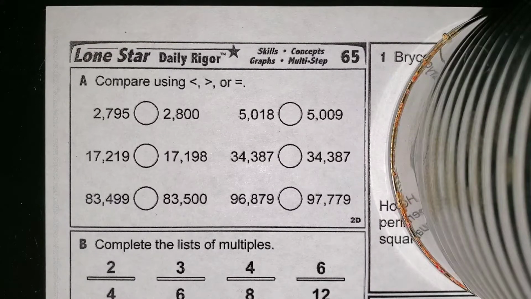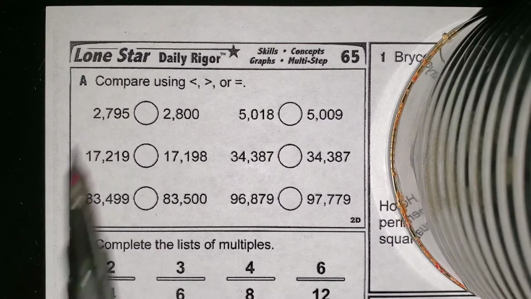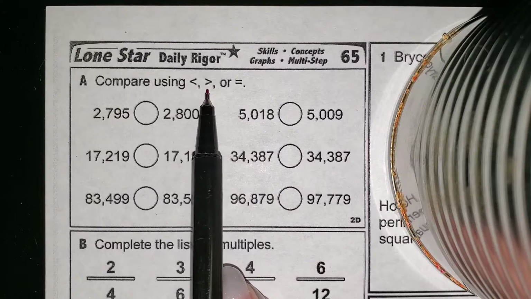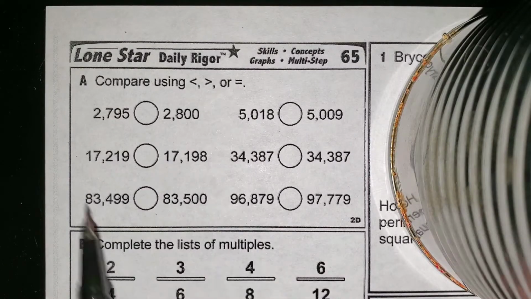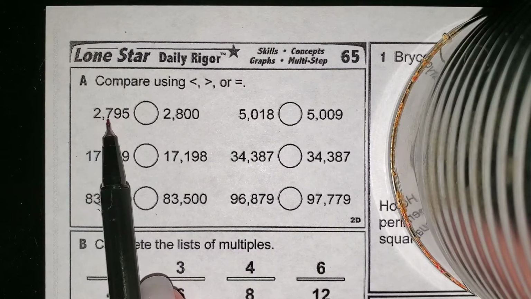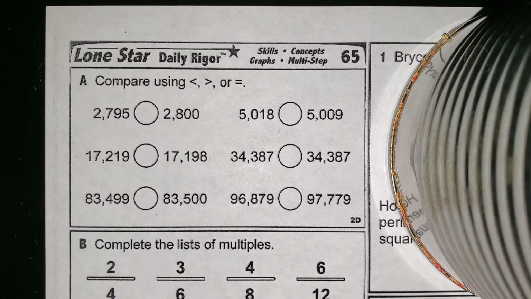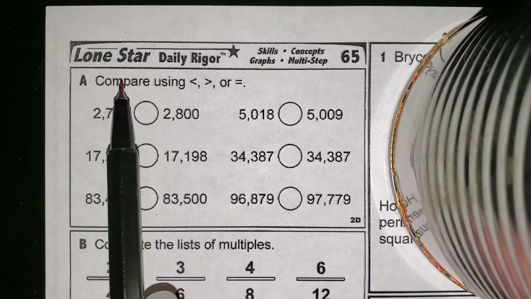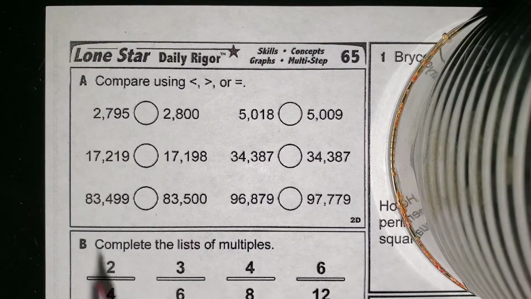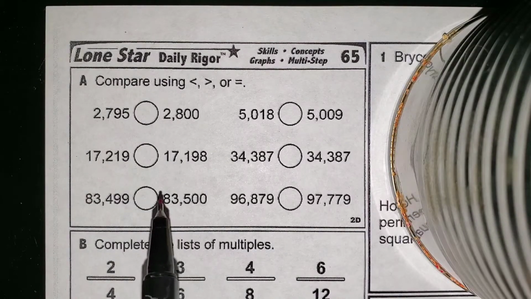Today you should have done A and B on your daily rigor. So here is A. A says compare using less than, greater than, or equal to. So we have the numbers 2,795 and 2,800. So remember, when we're comparing numbers, we always start with the largest place.